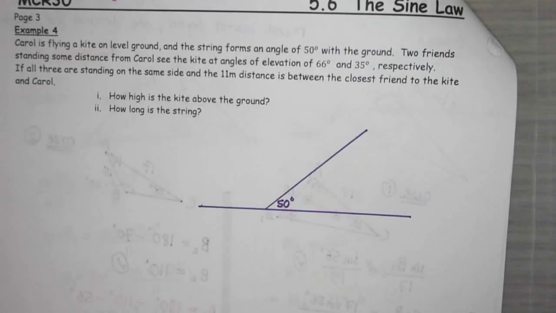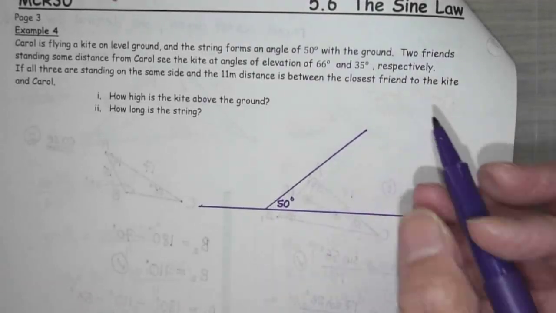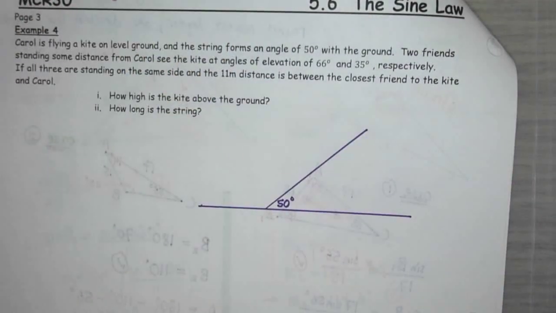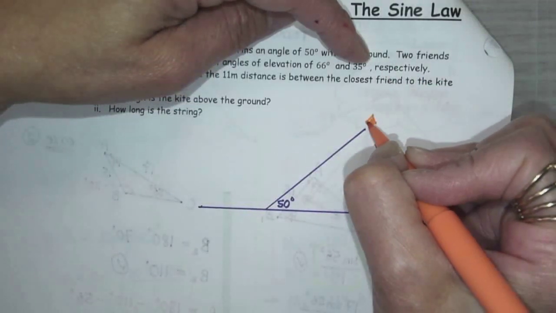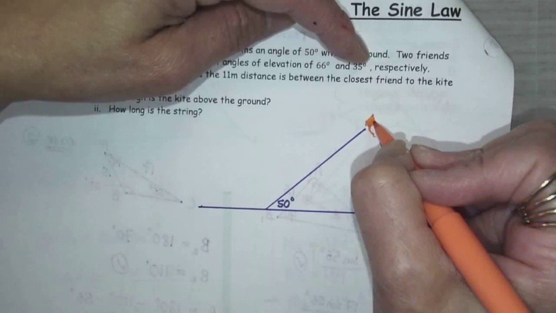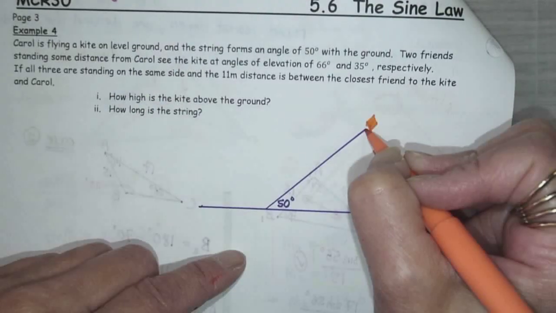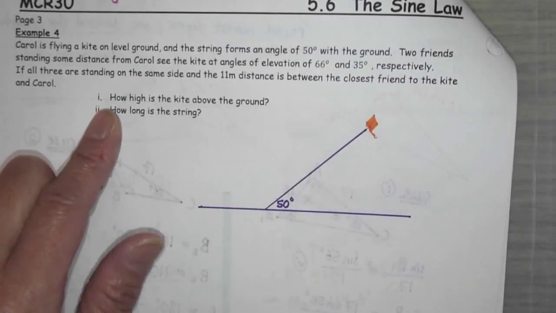Two friends are standing some distance from Carol to see the kite at angles of elevation. They're going to look up at this kite. So we have a kite. Right? Oh, there's the kite. Oh, it's so pretty. It's got a little tail. Okay, so there's our kite. Okay, so she's flying a kite up there. They're looking up at the kite.